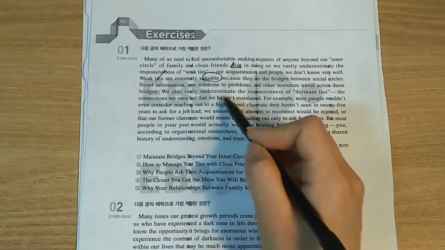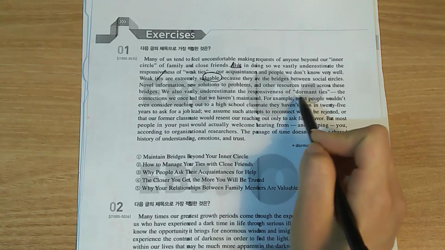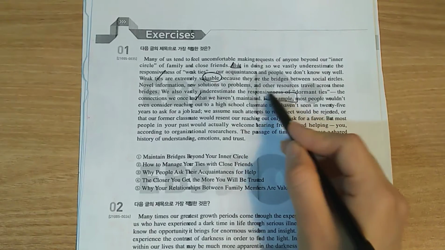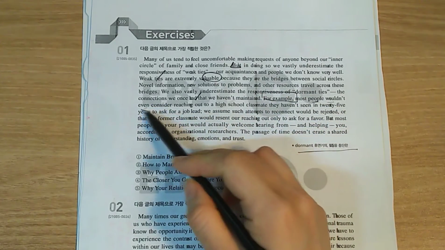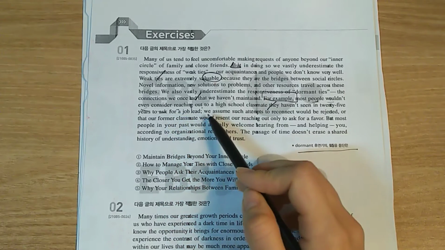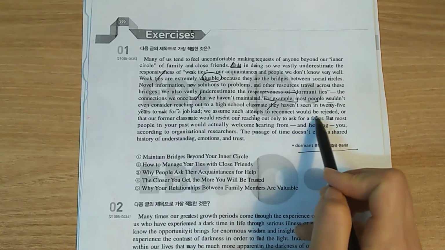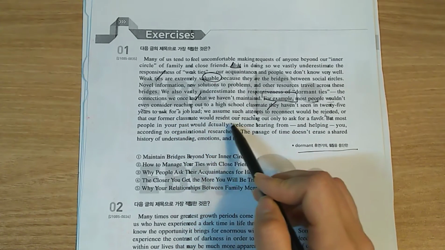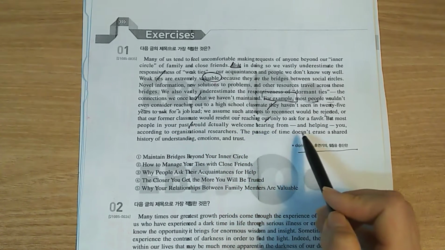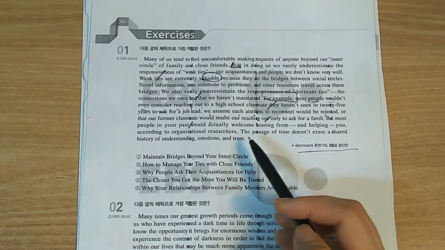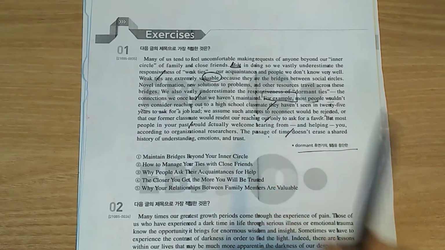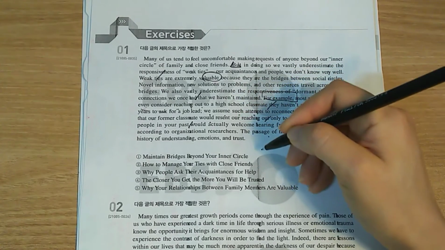We also vastly underestimate the responsiveness of dormant ties. The connections we once had that we haven't maintained. For example, most people wouldn't even consider reaching out to a high school classmate they haven't seen in 25 years to ask for a job lead. We assume such attempts to reconnect would be rejected, or that our former classmate would resent our reaching out only to ask for a favor. But most people in your past would actually welcome hearing from and helping you, according to organizational researchers. The passage of time doesn't erase a shared history of understanding, emotions, and trust.